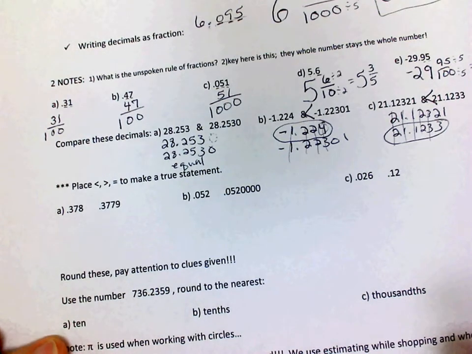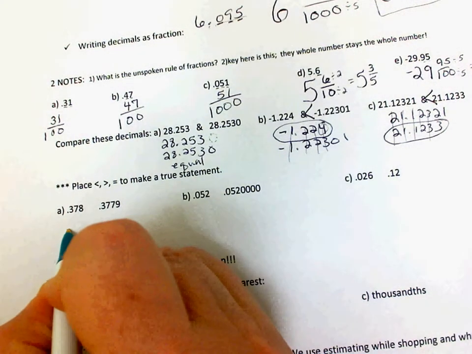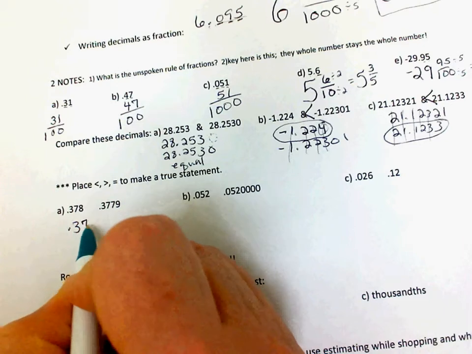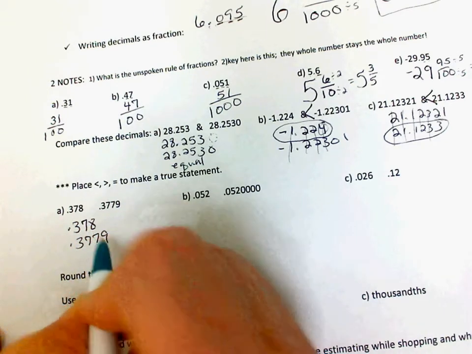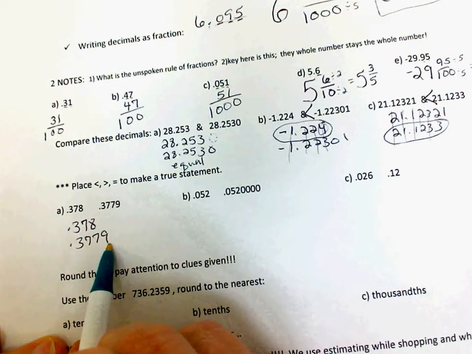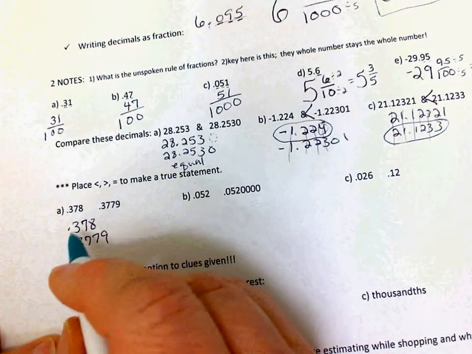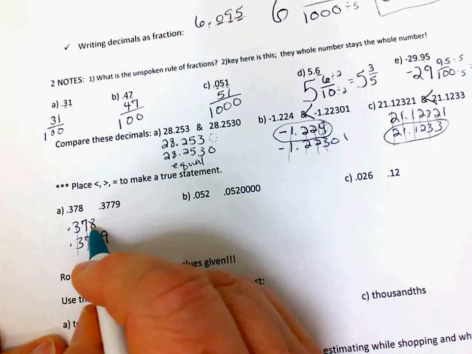And again, do the same thing here. 0.378, 0.3779. Just because this has more digits doesn't mean it's bigger. These are the same, these are the same. This is bigger.